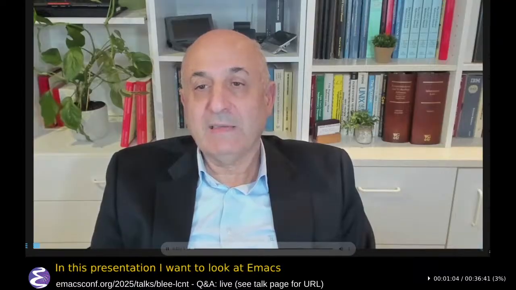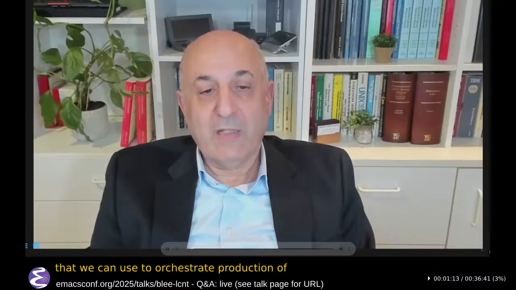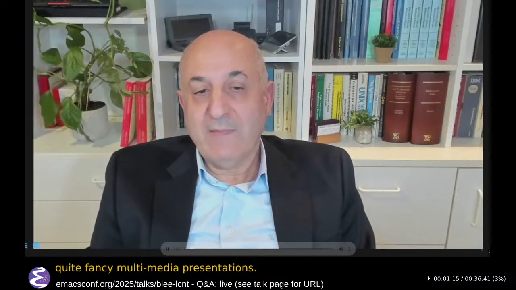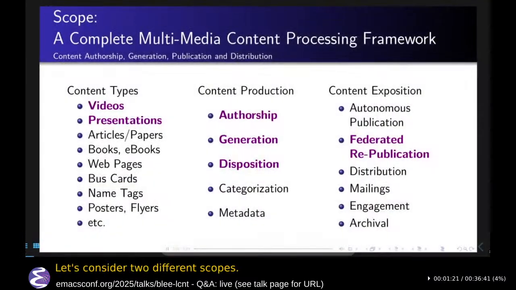In this presentation, I want to look at Emacs as a central ingredient for a usage environment that we can use to orchestrate production of quite fancy multimedia presentations. Let's consider two different scopes. First, the scope of PLE LCNT capabilities bundle, which is that of a complete multimedia content authorship, generation, publication, and distribution framework. That complete scope is presented in this slide, and it spans both black ink and violet ink.